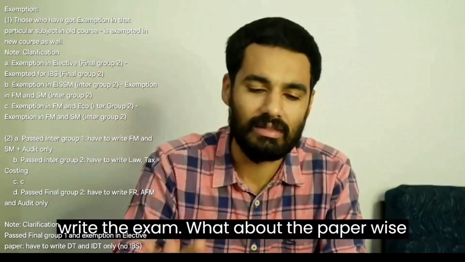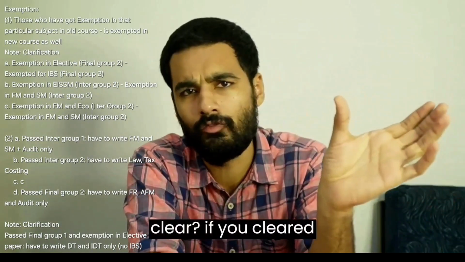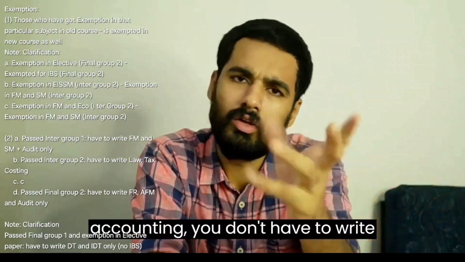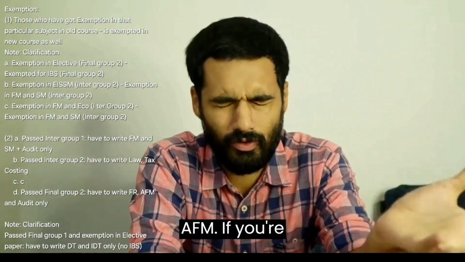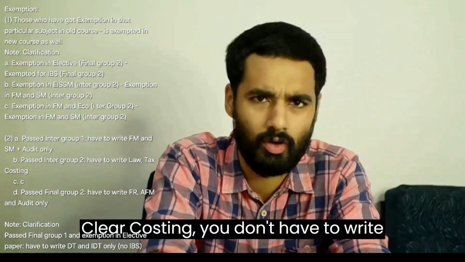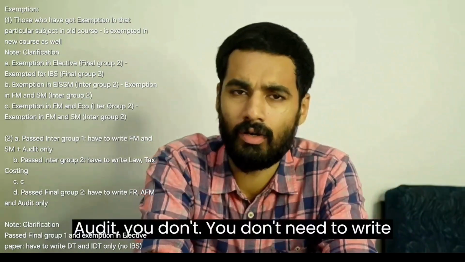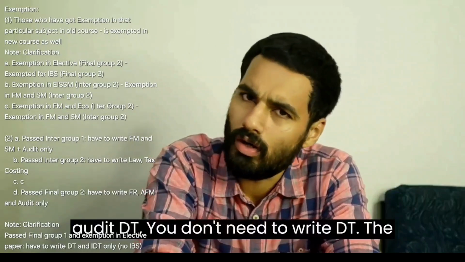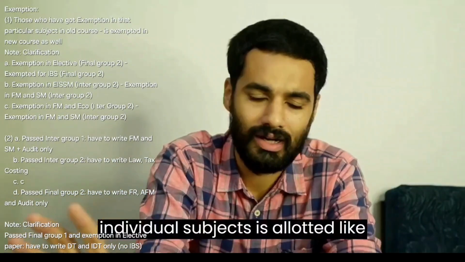What about only exemptions? For example, if you have cleared accounting, you don't have to write advanced accounting. If you have cleared costing, you don't have to write the costing paper. If you have cleared audit, you don't need to write audit. DT, you don't need to write DT. The individual subjects are allotted like that.